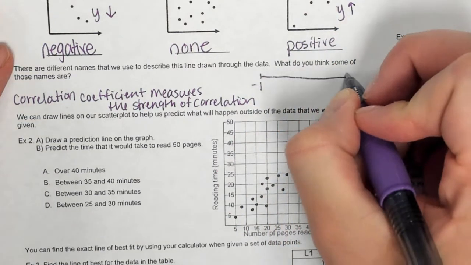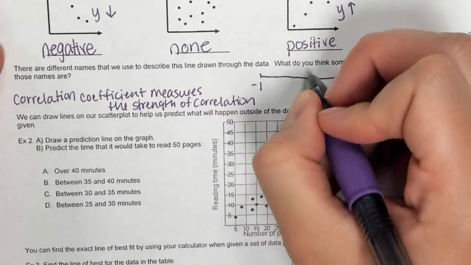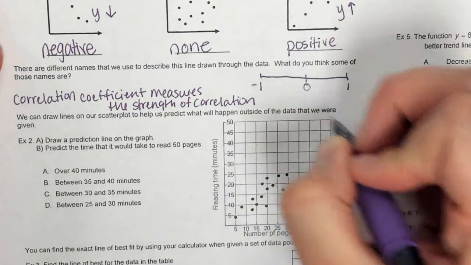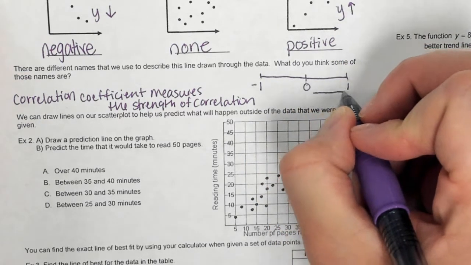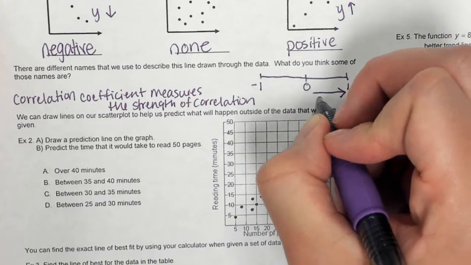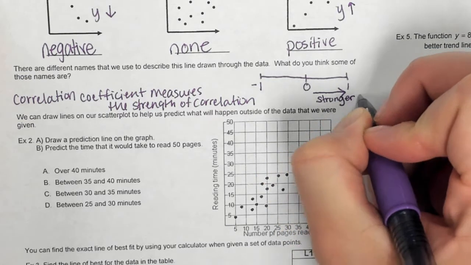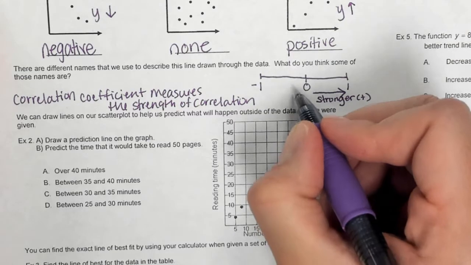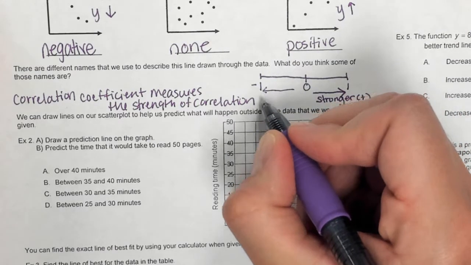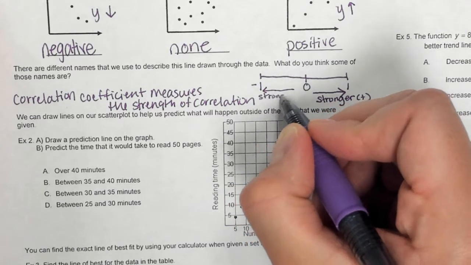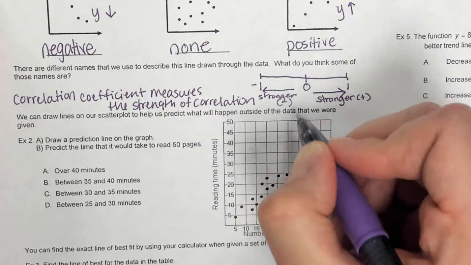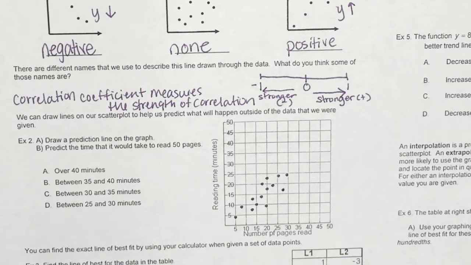It's between -1 and +1, with obviously 0 in the middle. And the stronger you get to either one, the stronger correlation you have. So as I move to the right, I have a stronger positive correlation. And as I move closer to -1, I have a stronger negative correlation. That just means how tight your points are, right?